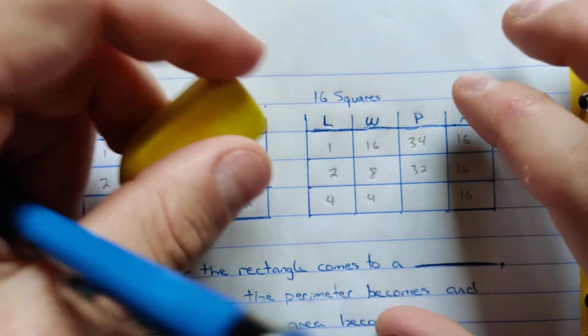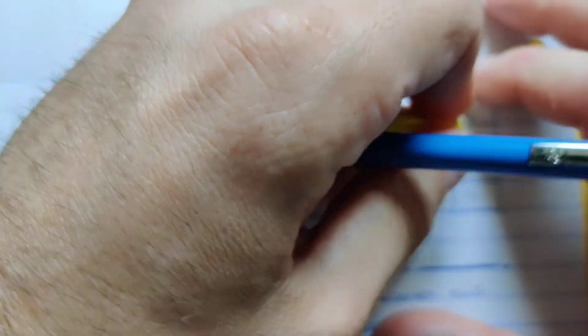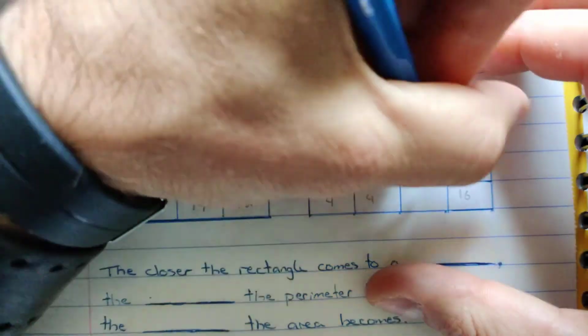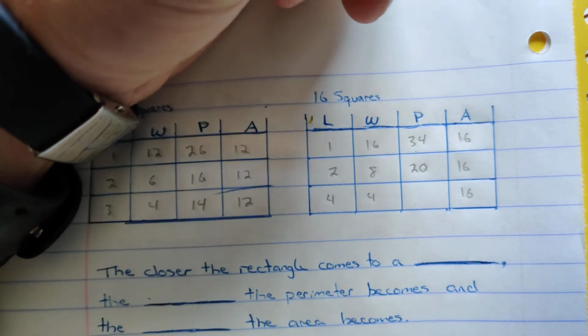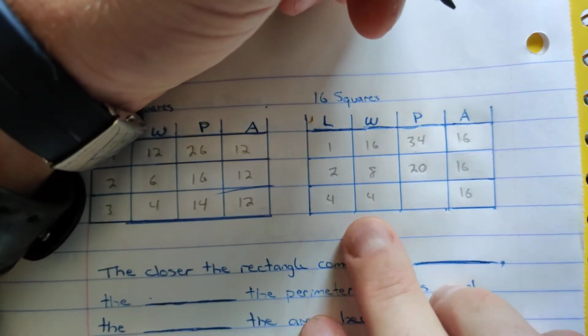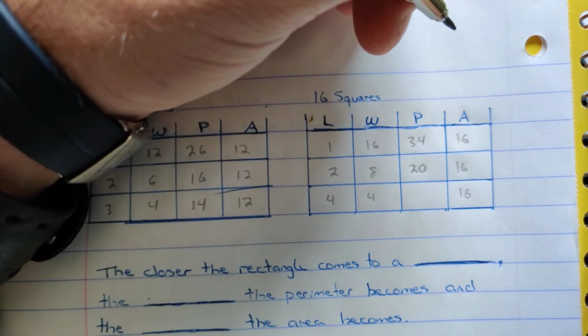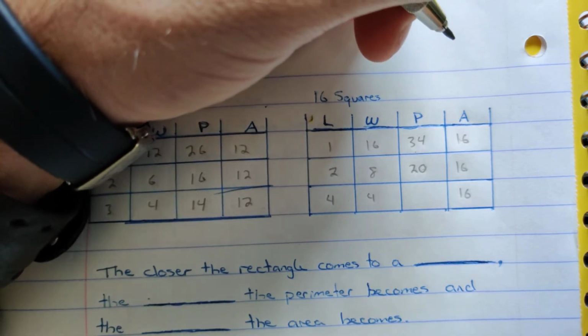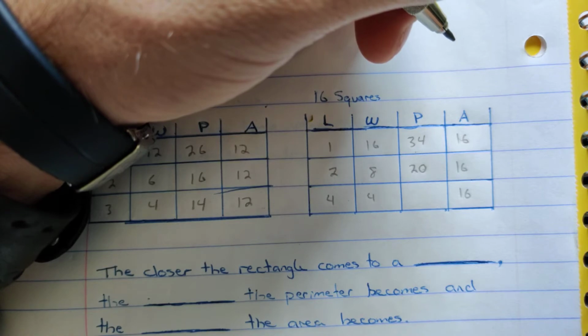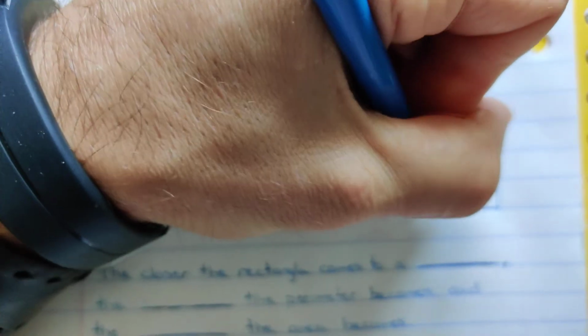Sorry, 2 by 8 is going to be, 2 plus 8 is 10 times 2 is 20. And then the last one is 4 by 4. Well, that's going to be a perimeter of 16.